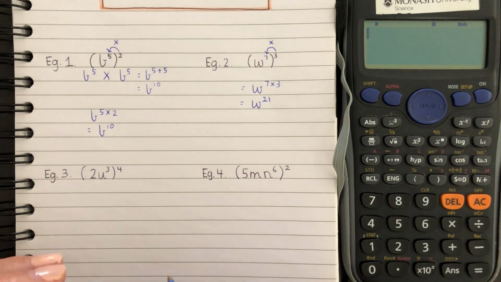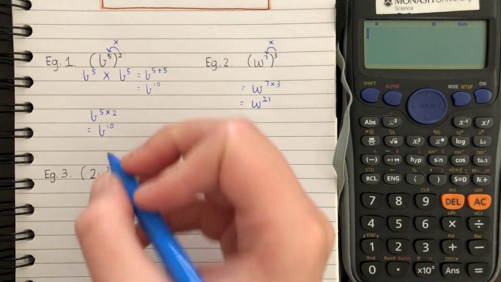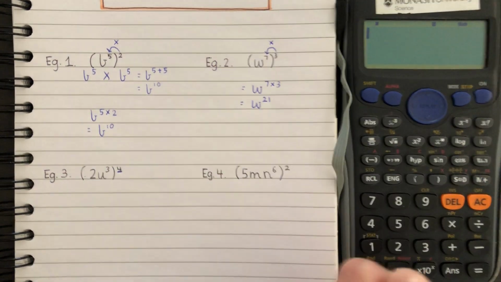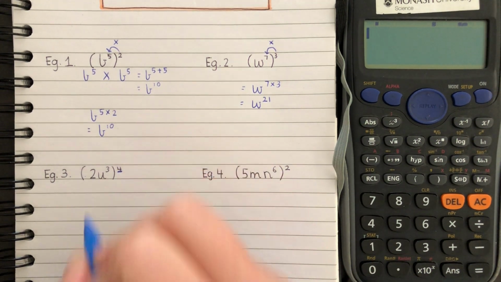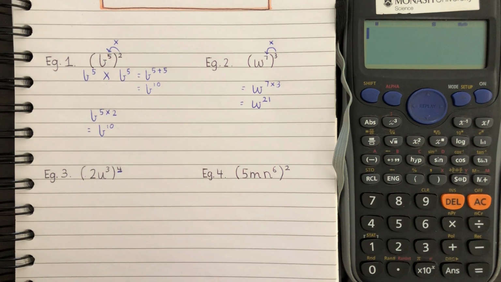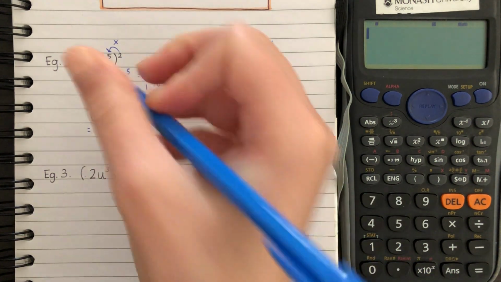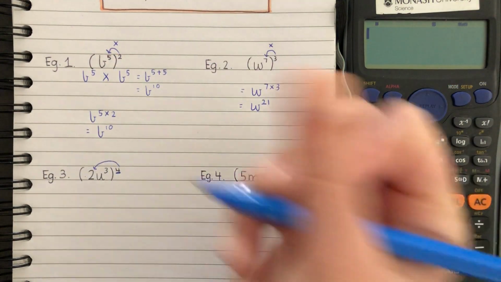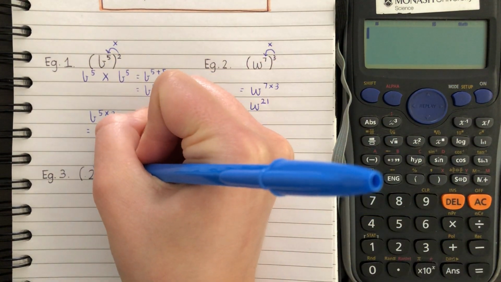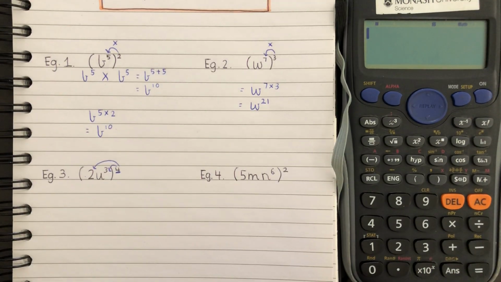The fourth index law states that this number out here gets put to the power of everything inside the brackets. Okay, so this 4 needs to be multiplied over here, and the 4 needs to be multiplied over here.